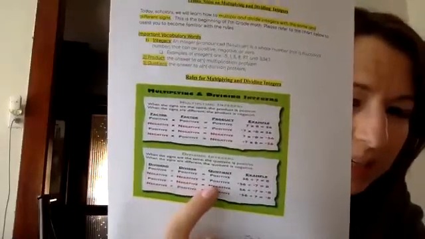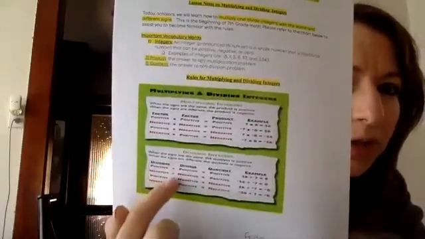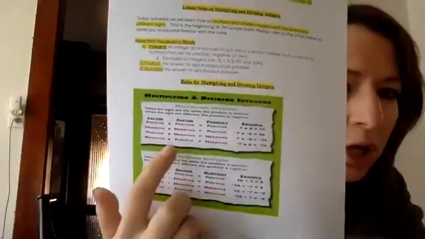The same rules apply for dividing. We got a positive divided by a positive, gives me a positive. A negative divided by a negative, gives me a positive. A positive times a negative, gives me a negative. And a negative times a positive, gives me a negative. So the same rules for multiplying integers apply for dividing integers. You're going to refer to page 1 for any issues that you may have as we complete this packet.